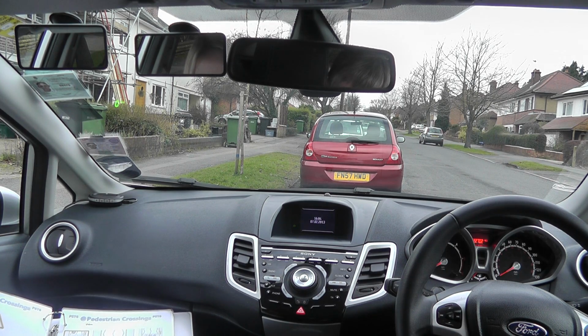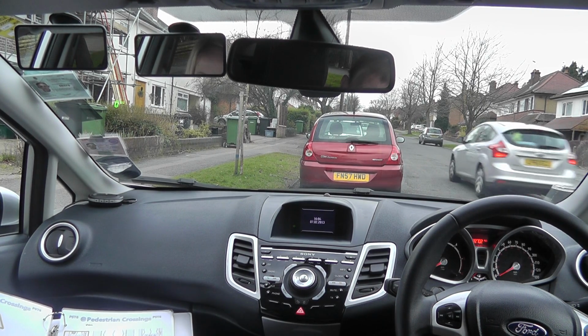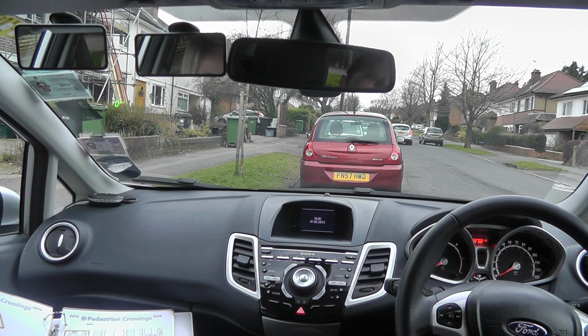We're not going to stop on the zebra crossing or park, because we're going to be blocking the view. If we're parked here and there's a car here, the car here won't be able to see the pedestrian here, so they'll overtake and hit that pedestrian. And we're definitely not going to wave anyone across, because we could be waving them across in front of a car that's decided not to stop, and we can end up getting run over.